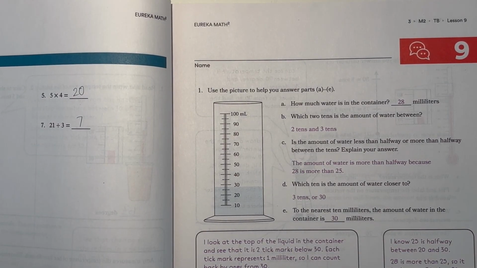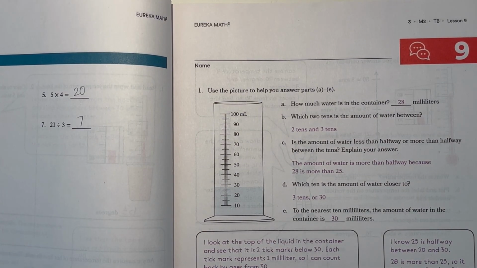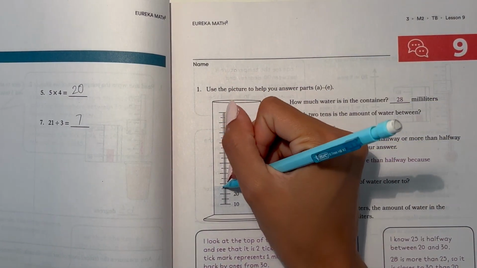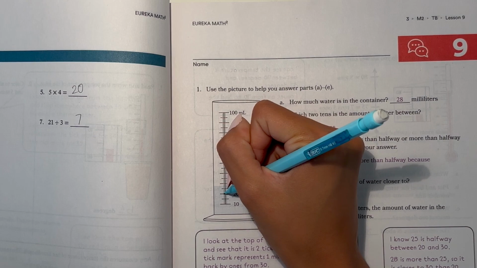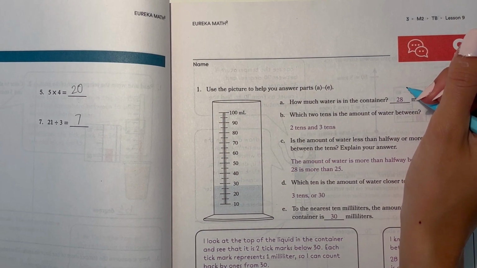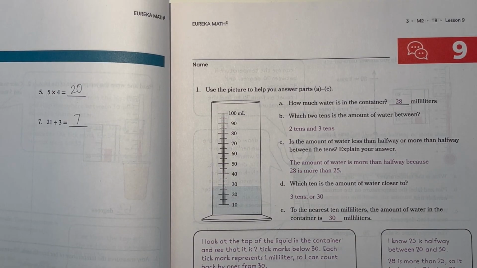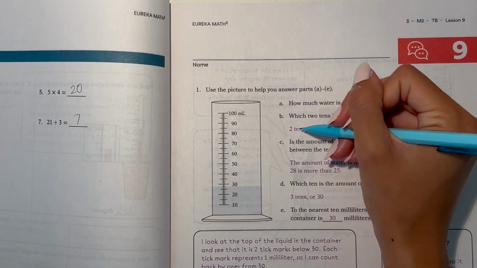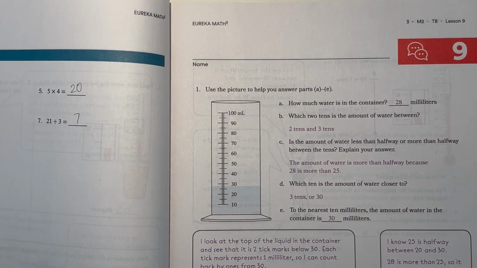explanation part. Number 1, use a picture to help you answer parts A through E. So here's our picture. A says how much water is in the container. We read the tick marks. We have 20, 25, 26, 27, 28. So 28 milliliters. And which 2 tens is the amount of water between? So it's between 20 and 30, so it's between 2 tens and 3 tens.